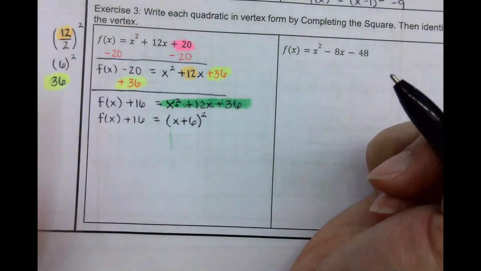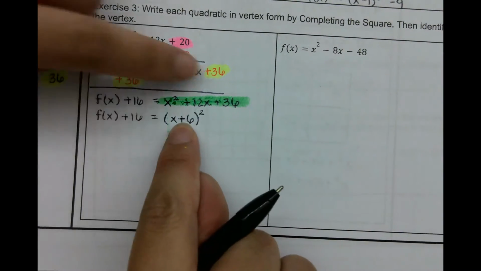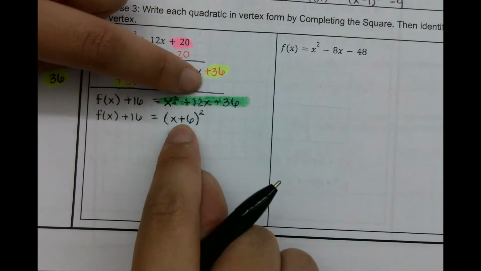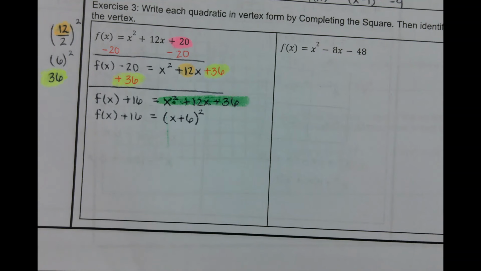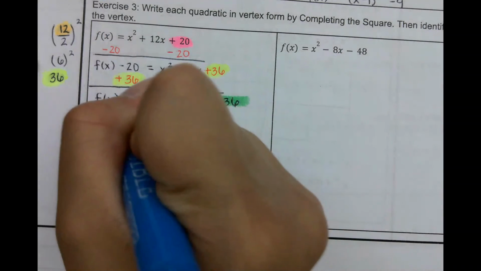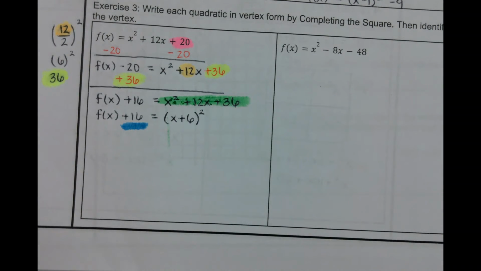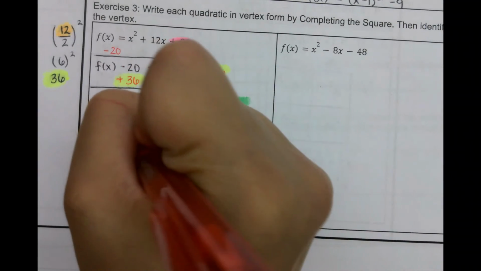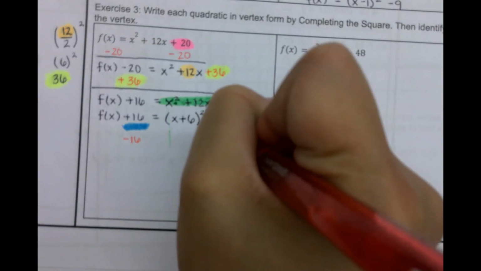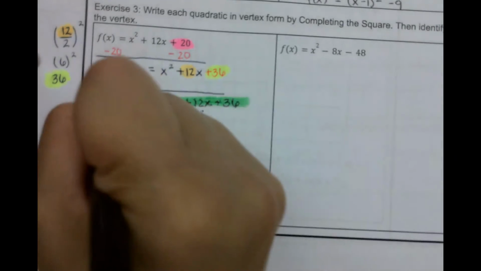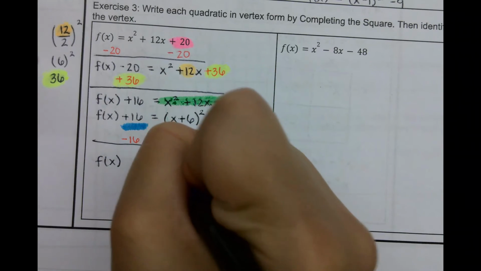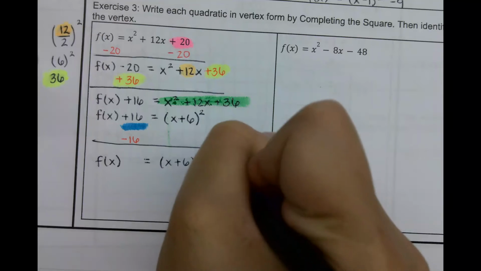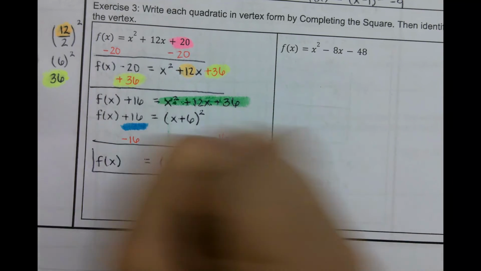Remember when we were multiplying that I told you that this was double this, all right, when we did it. Okay, so x plus 6 squared. And then the last step, what we're going to do is return this number value back to the other side. So I'm going to take this, it's plus 16, so I'm going to subtract 16 on both sides. Okay, and then I have f of x equals x plus 6 squared minus 16. And there you go. That's my answer.